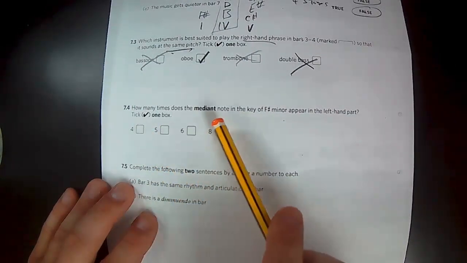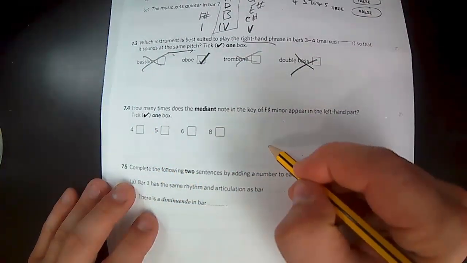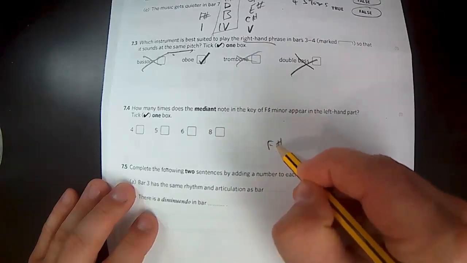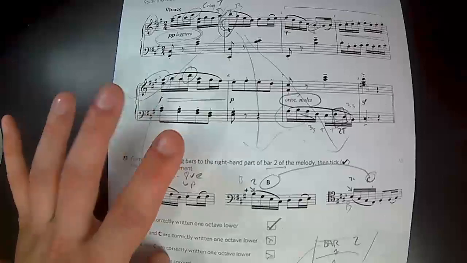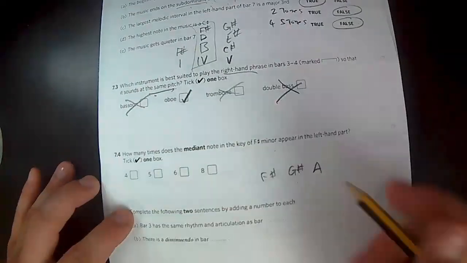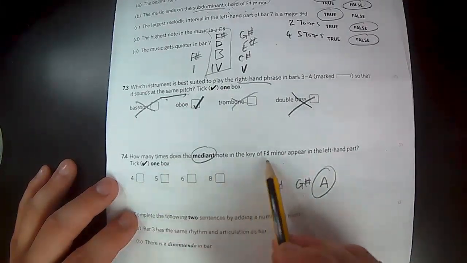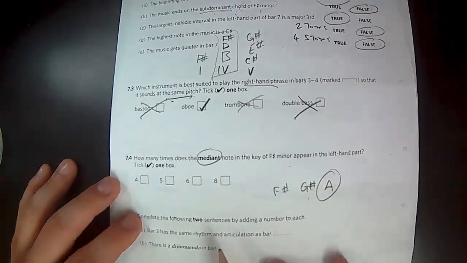How many times does the mediant note in the key of F sharp minor appear in the left-hand piano part? So mediant is the third, F sharp, G sharp, A. It's G sharp because of that key signature, don't forget. So we're looking for an A because the mediant is the third. So we can scribble this out. How many times does it appear in the left-hand part? Well, we're looking for A's.